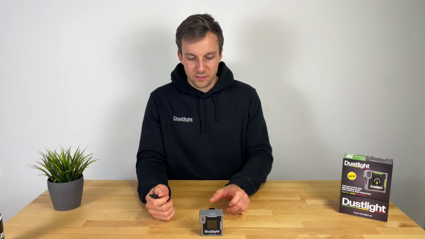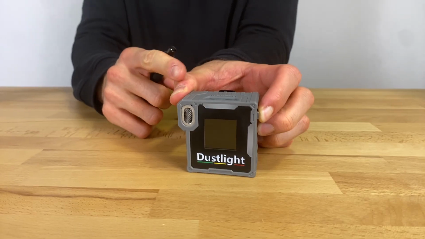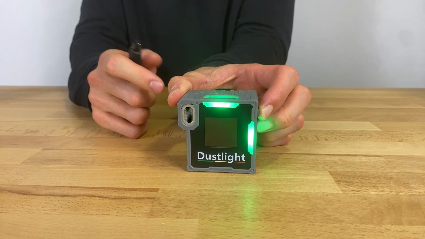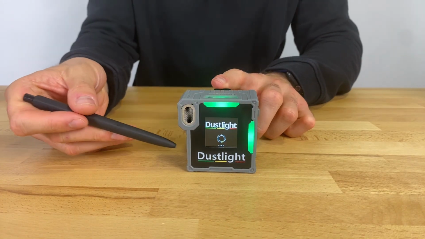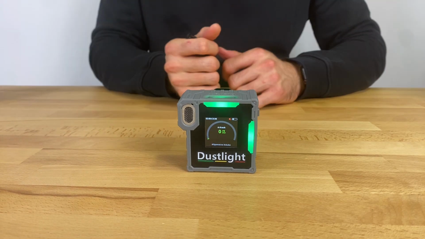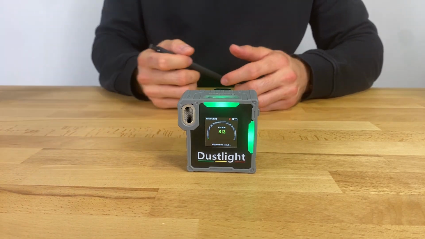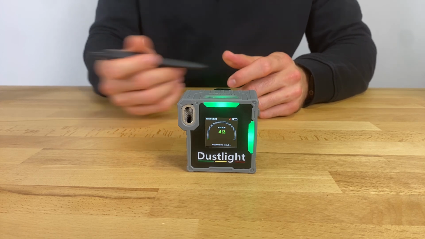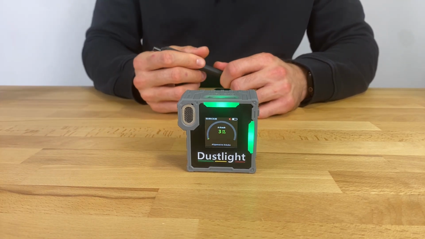To switch on your Dustlight, keep the power button pressed for a few seconds. You can see the current firmware version on the device's startup screen. Now the screen automatically shows us the dashboard. Here you can see the current levels of particulate matter in the air.